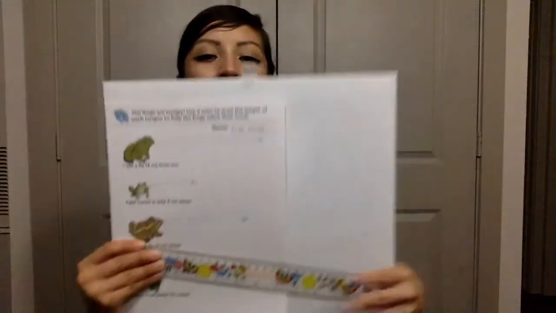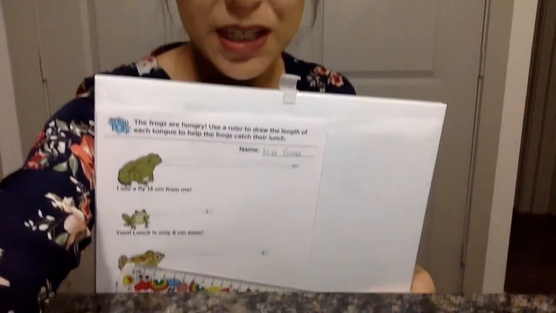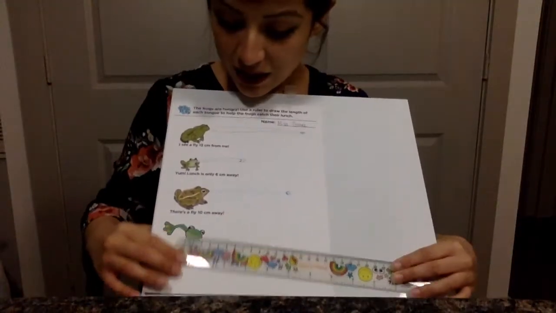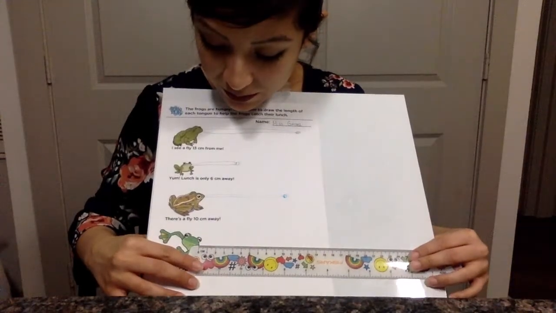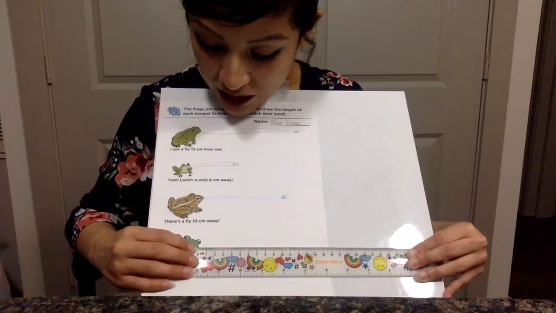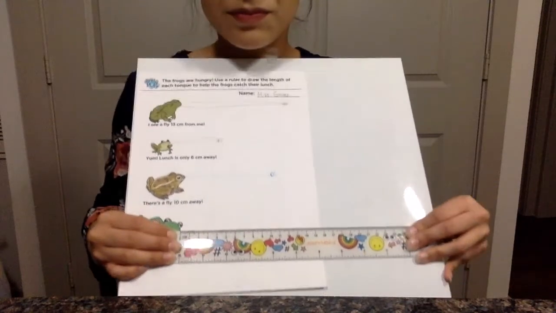I accidentally have mine in the inches. In centimeters, thank you. Thank you for reminding me that I needed to put it back in centimeters. So the edge of his mouth, I'll adjust my camera to make it a little bit easier to see. So the edge of my frog's mouth is at 0 centimeters.